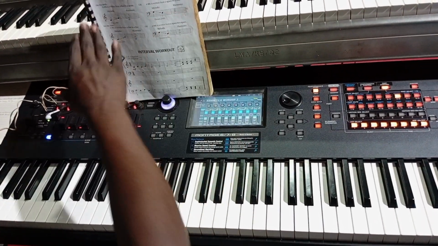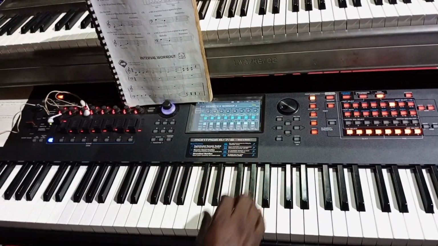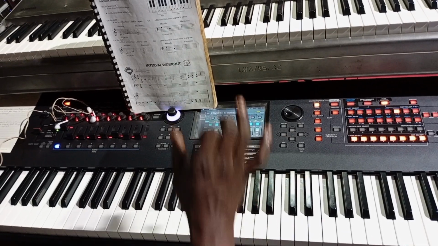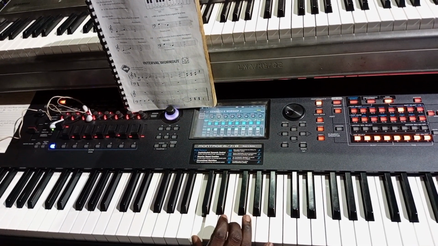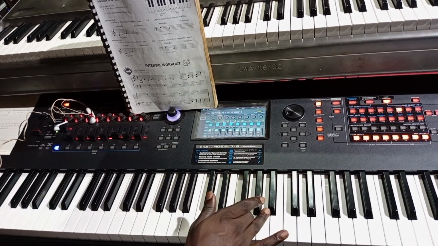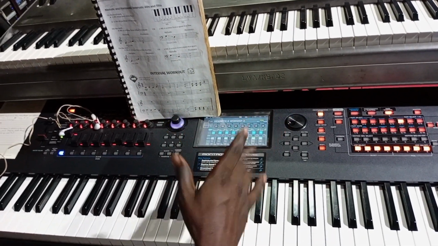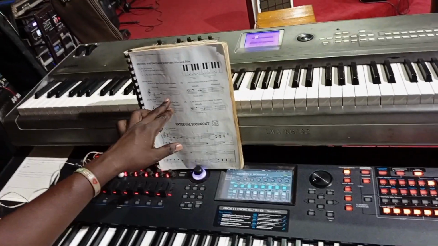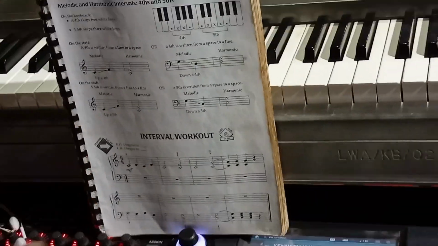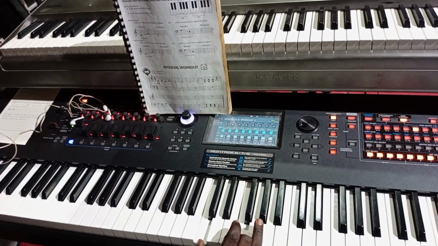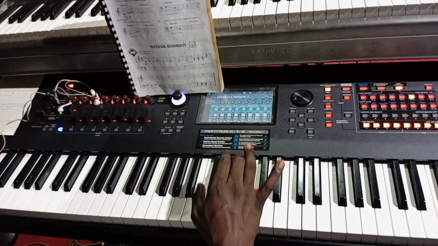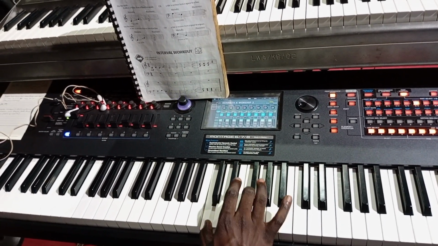So melodic interval, this is where you play one note at a time. So if I play something like this, that is melodic because I'm playing one note at a time. And then harmonic is whereby you will sound the 2 notes at the same time. So I play something like this. This is harmonic interval. This is melodic interval.